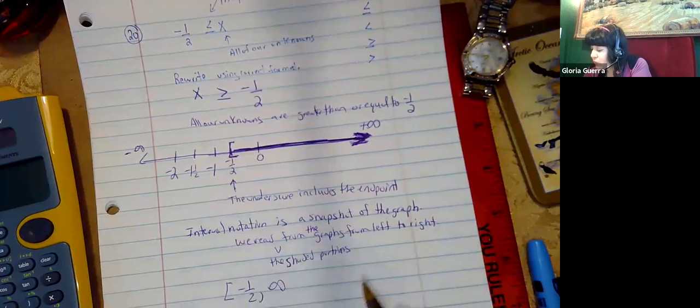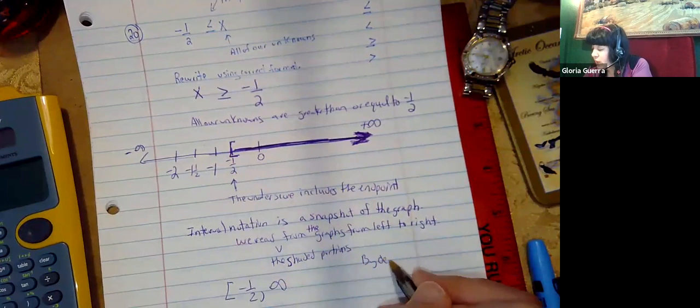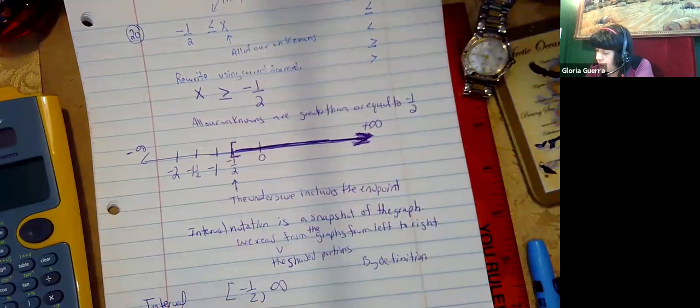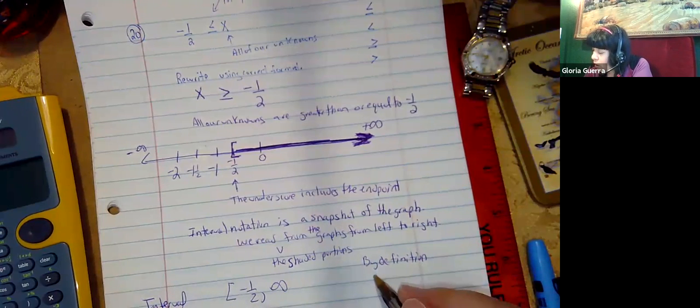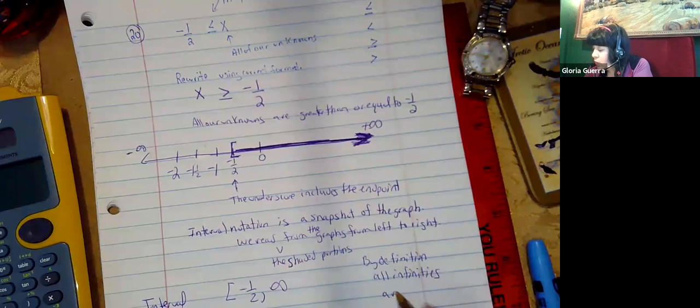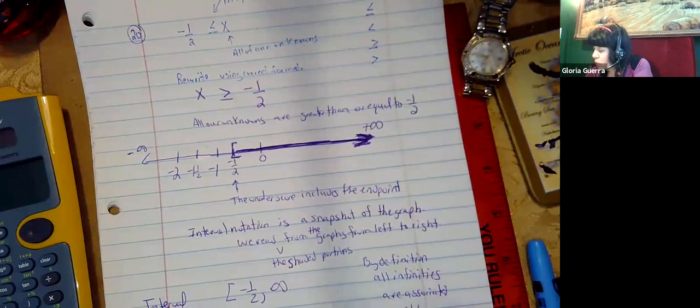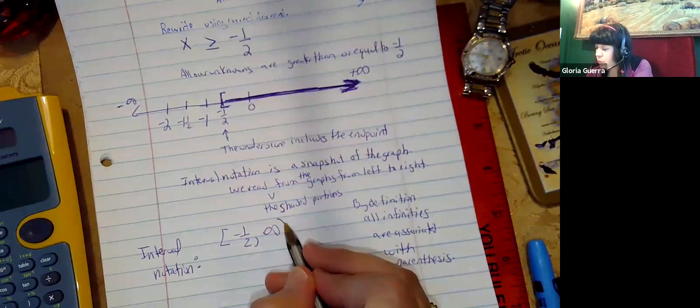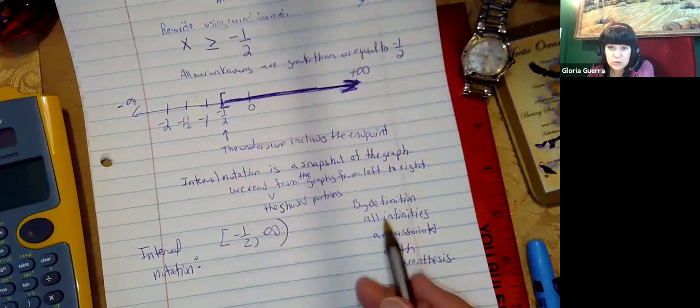By definition, because you need to have a beginning and an ending on your interval notation, all infinities, whether positive or negative, are associated with parentheses, like the grouping symbols. That's how I know to put the parentheses on the infinity, because that's a definition.